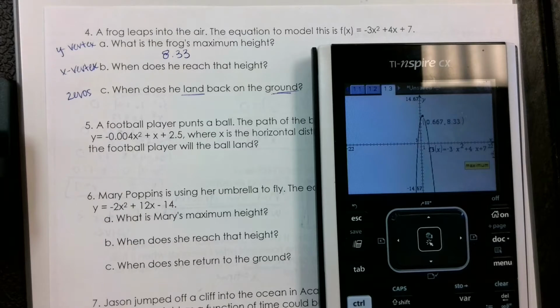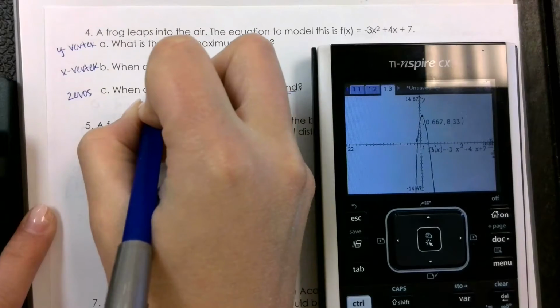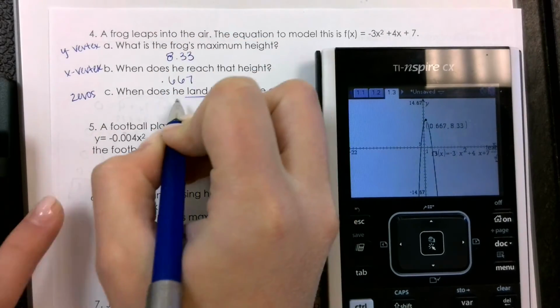When does he reach that maximum height? That's going to be the x value of your vertex. Where's that at? 0.667 seconds or whatever.